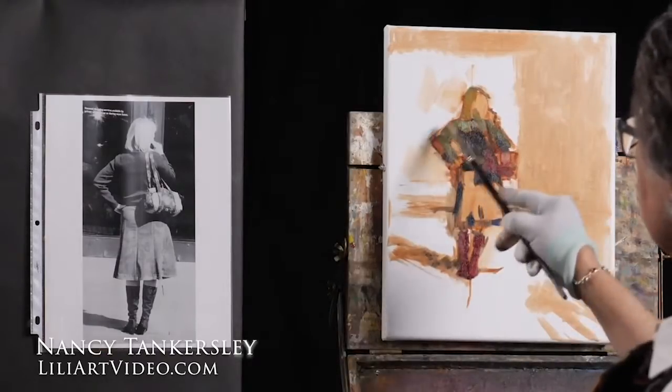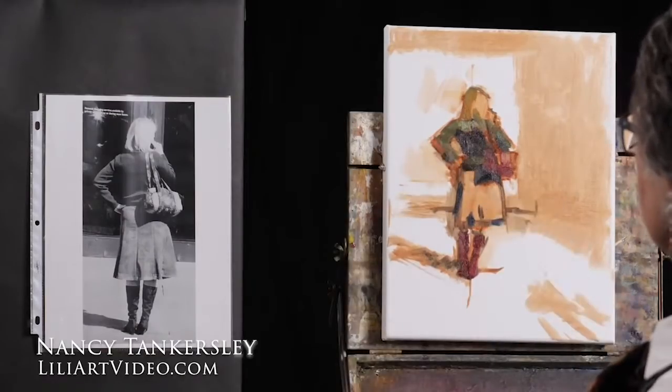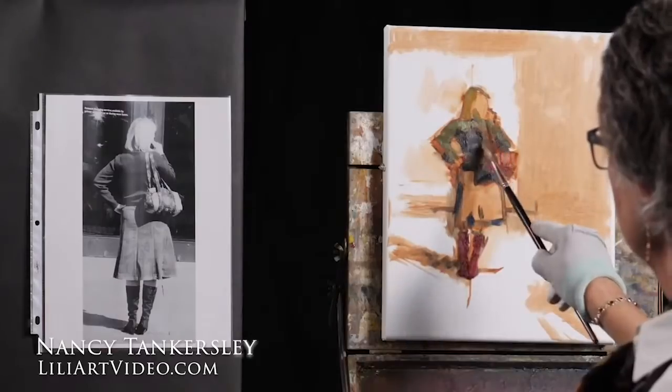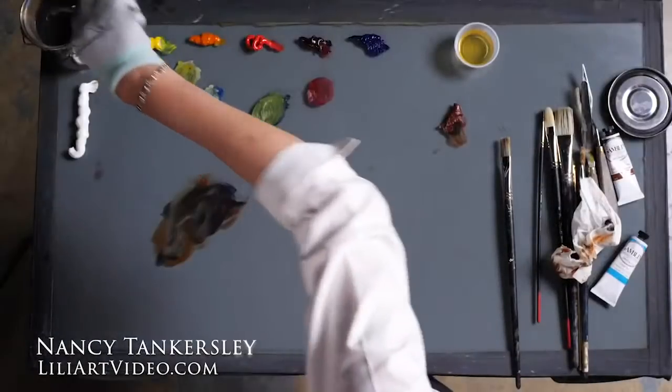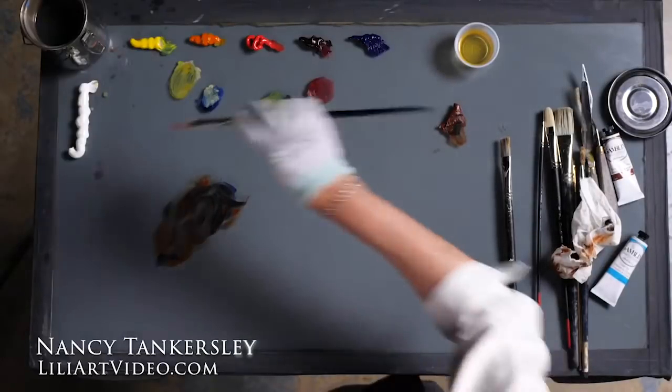You notice how I've redrawn her arm as I'm painting color. As I notice that things may be a little out of proportion, that's when I make corrections. I'm essentially working from large to small. I'm trying to see the large shapes, trying to get those shapes correct, and then moving on to the next shape.